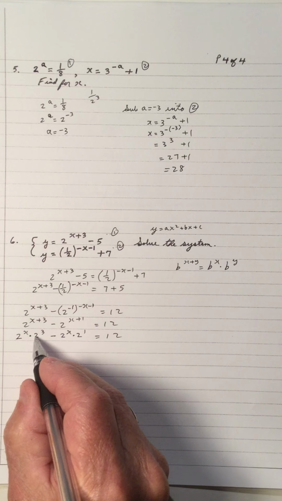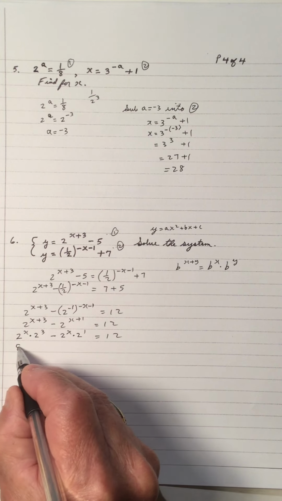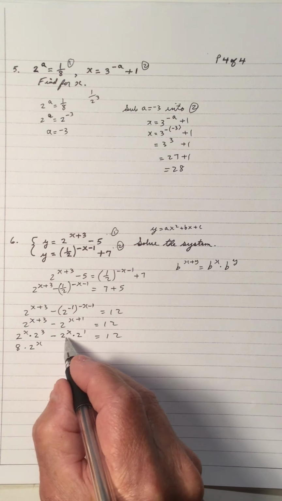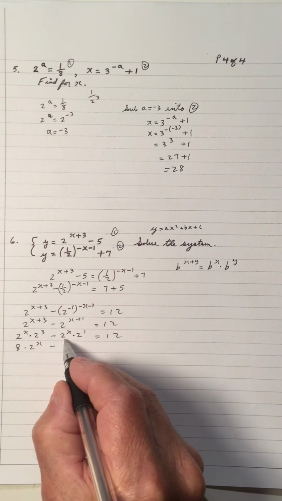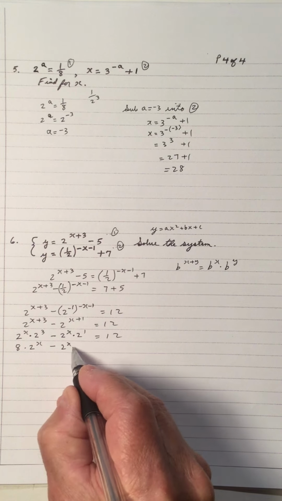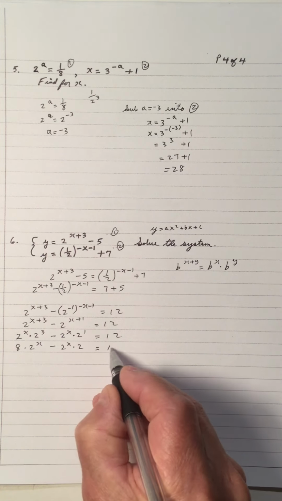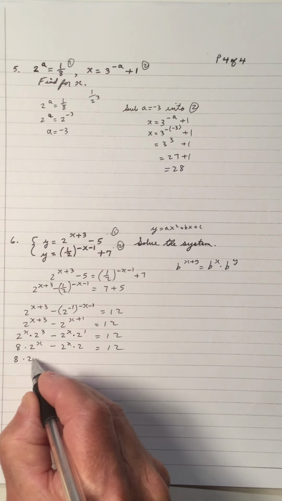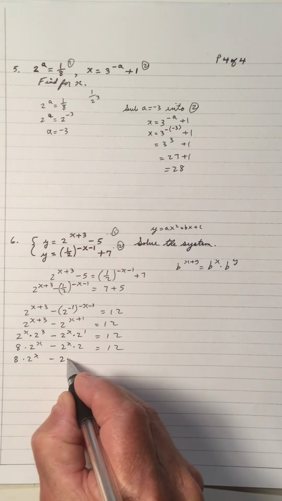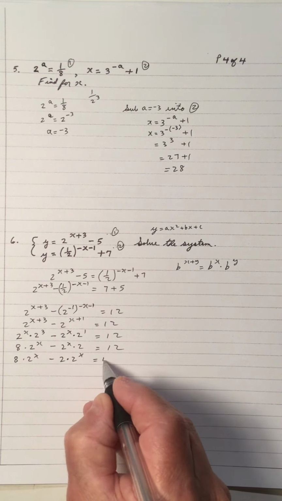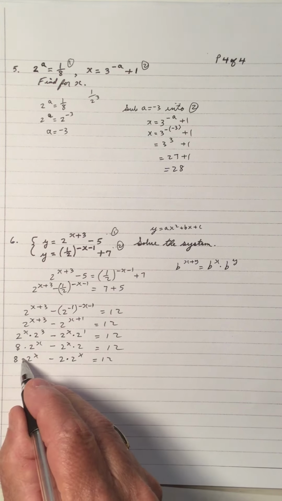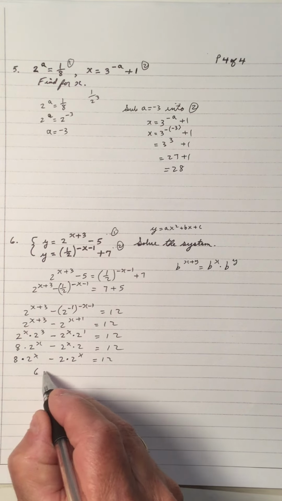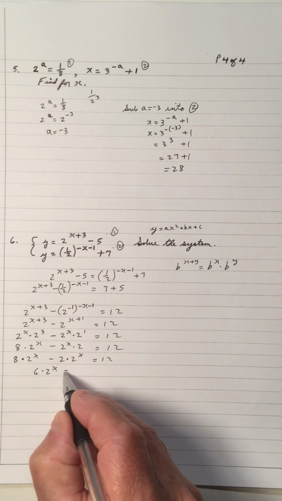Notice that 2 cubed is 8. So that's 8 times 2 to the x minus 2 times 2 to the x equals 12. Because they're like terms, 8 minus 2 is 6. 6 times 2 to the x equals 12.